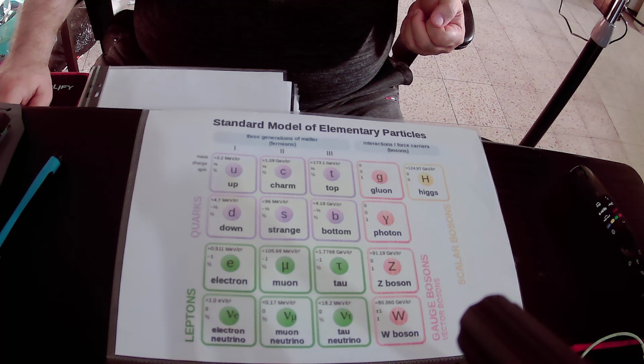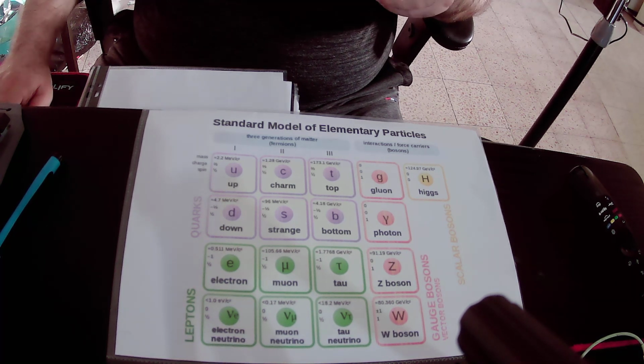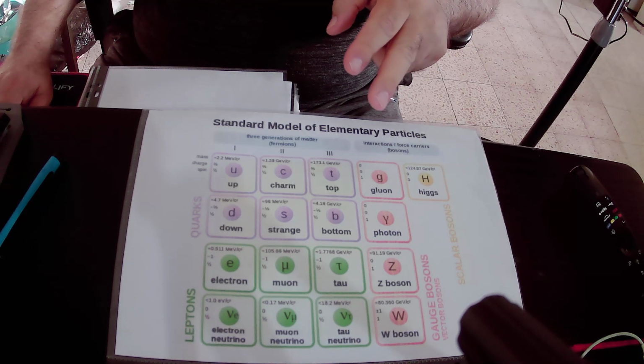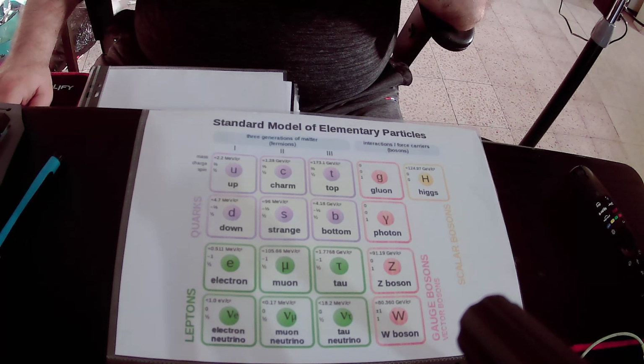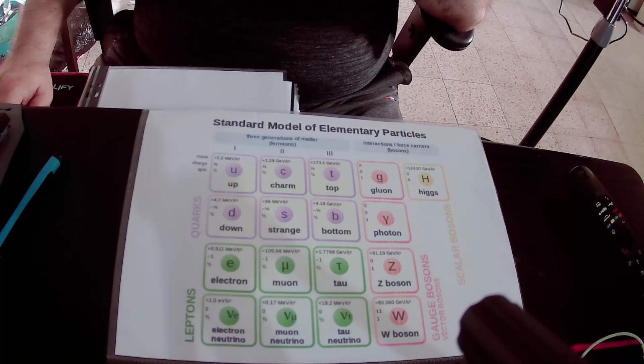we have also the 13th elementary force particle that is not in this table, and this force particle carries the gravitational force, and it is called the graviton.